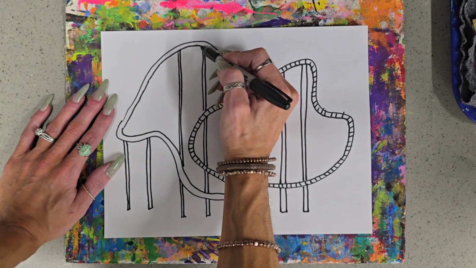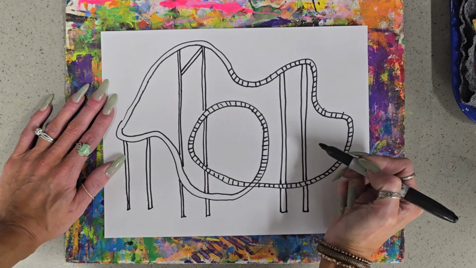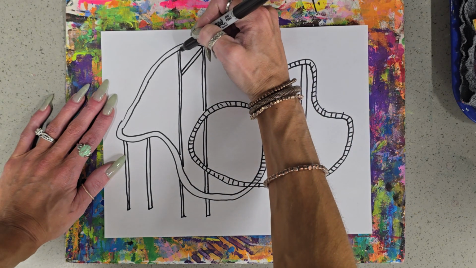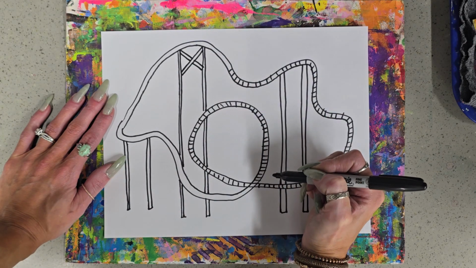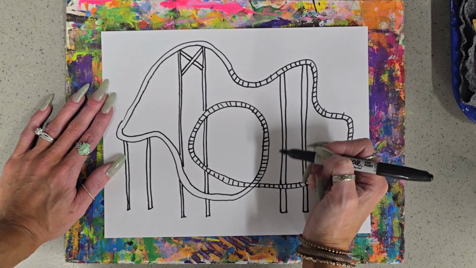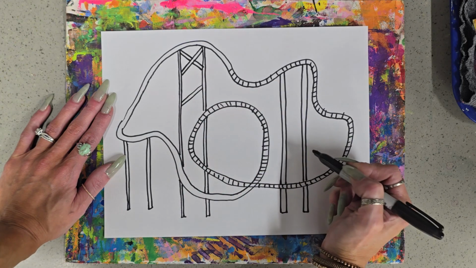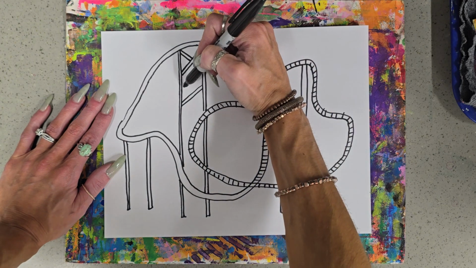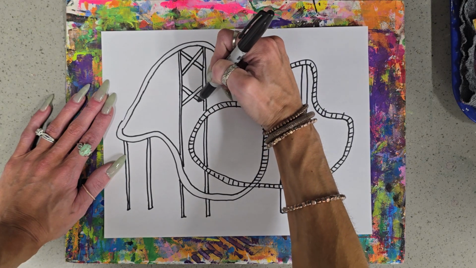So what I'm going to do is make an X with a diagonal line like so, and another diagonal line, but this one is going to skip over. See how I did that? Makes it look like it's overlapping. And I'm going to make another diagonal parallel line. Whoop, whoop. And make another one. Skip over, continue. Skip over, continue.